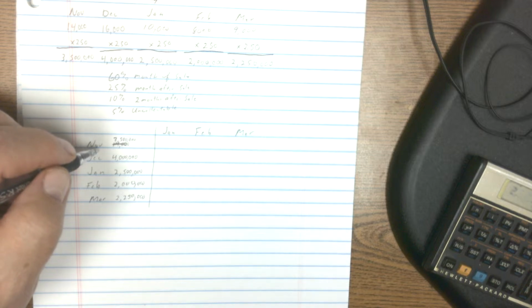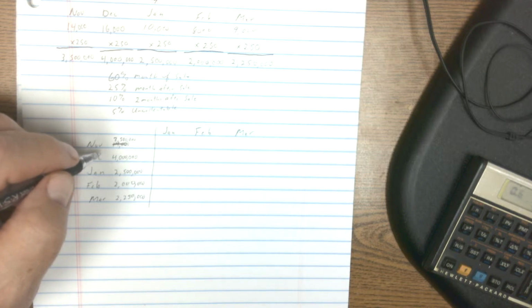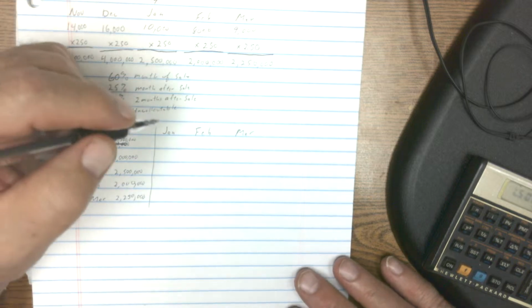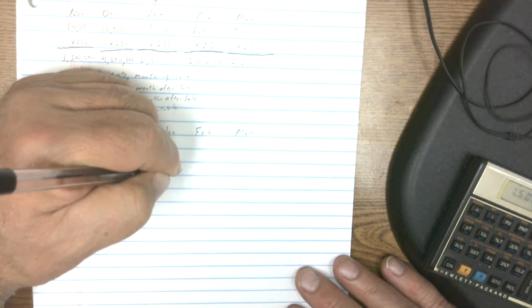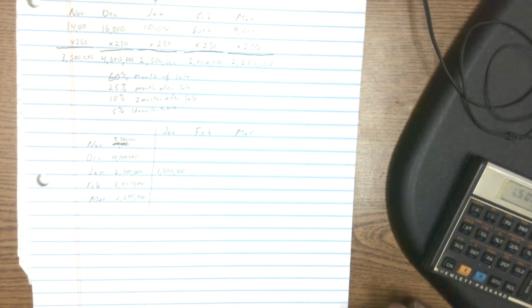Now, I have found it best to start with January, where we're going to collect 60%. So 60% of 2,500,000 is 1,500,000. And then we're going to collect 25% of 2,500,000.